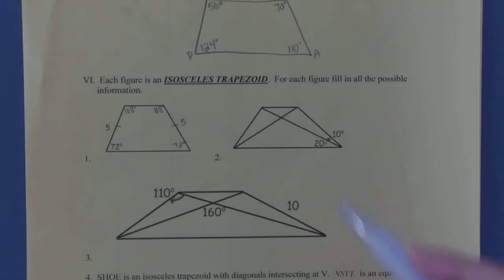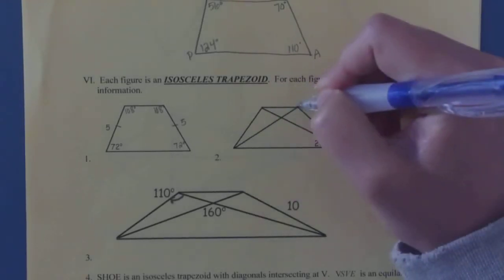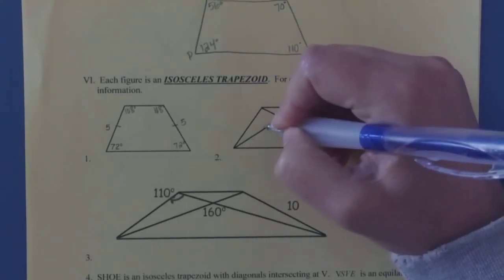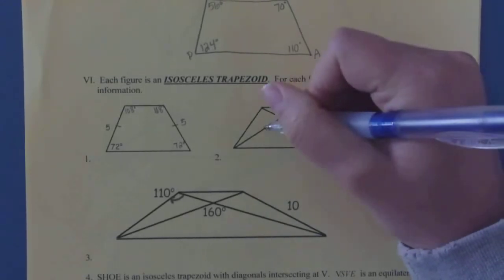Now, when you have an isosceles trapezoid with the diagonals drawn in, that creates even more work. The diagonals of an isosceles trapezoid are congruent. So these are the same length, so that means these are the same.